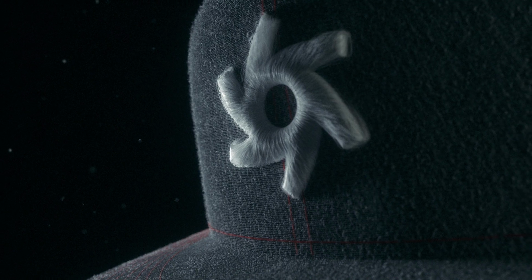You may have seen this render of thread and embroidery I created in Otoy Octane Render. So after many requests, here's the tutorial that you've been waiting for. We're gonna jump inside of C4D, use a little bit of X-Particles, and create this frame from beginning to end in Octane Render, from start to finish.